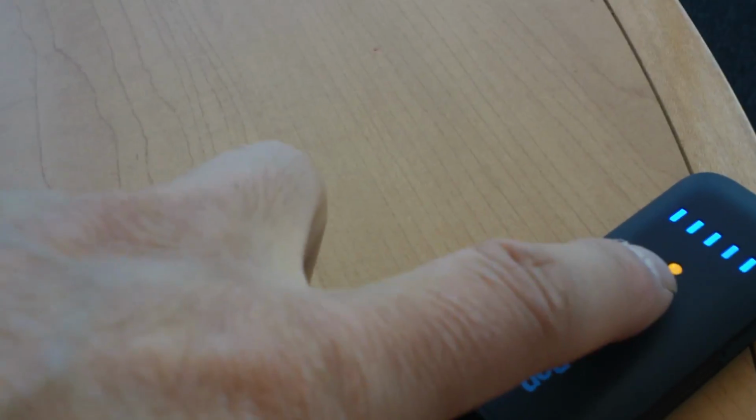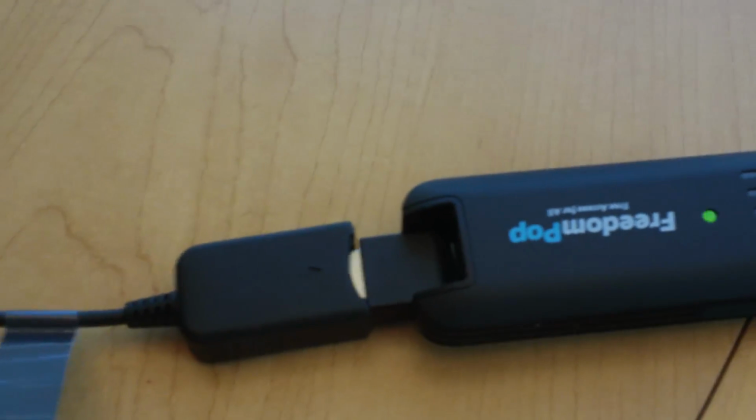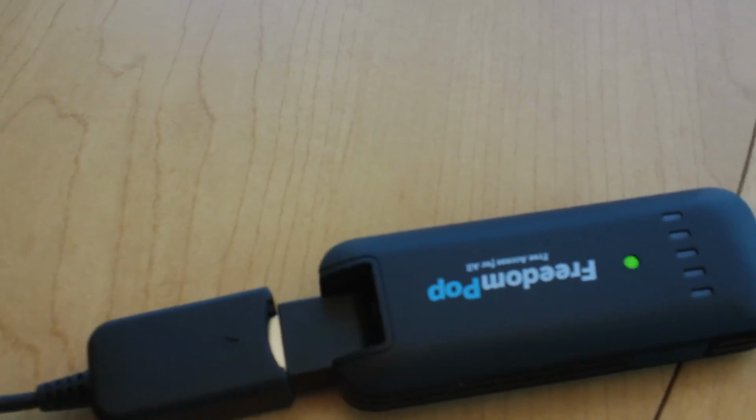Once you plug in, you see this blue light, and then there's a yellow one here. The yellow is gradually going to turn into green. Once that happens, that means you're connected. Just so simple. See, now it has turned green.